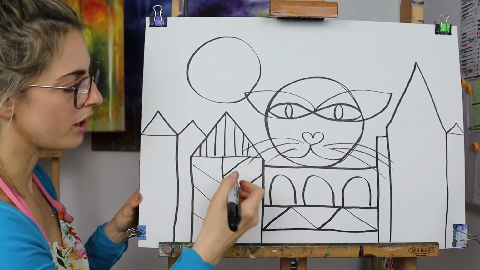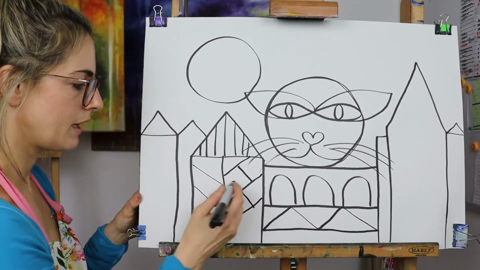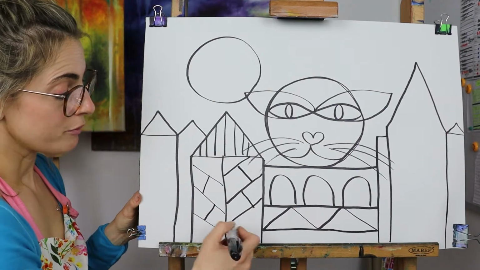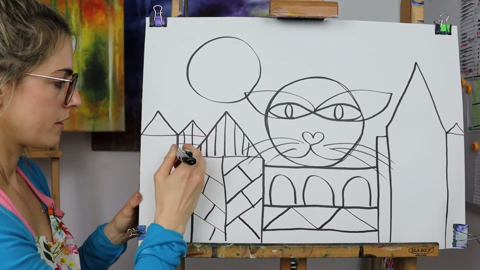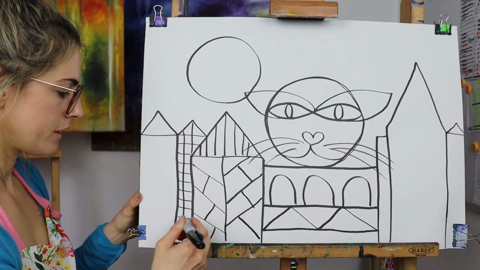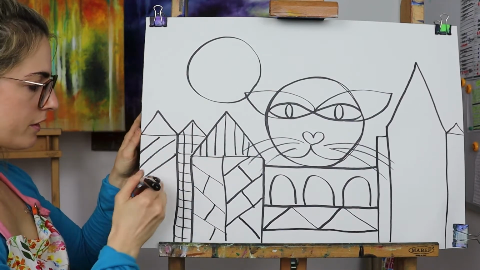You can take your time with this. You can pause the video, because that's the fun bit. Sort of taking your time, looking at different lines, because it's the colouring in of this that makes it look so effective.